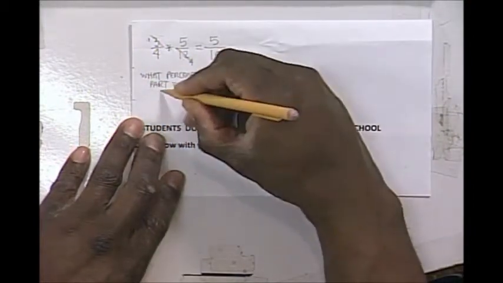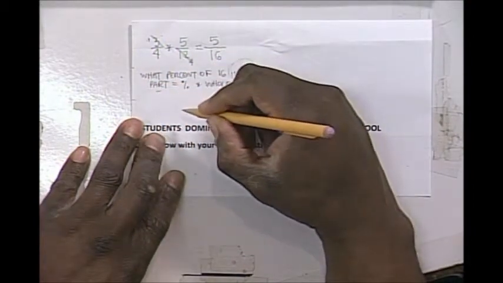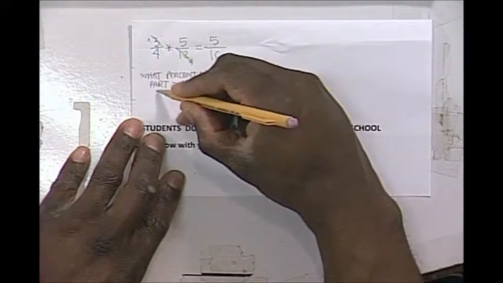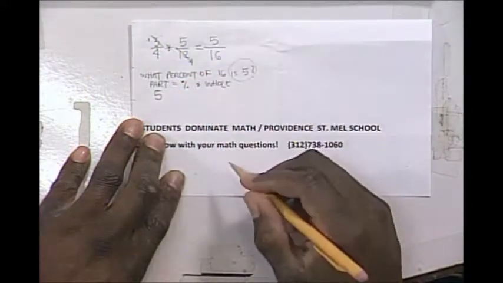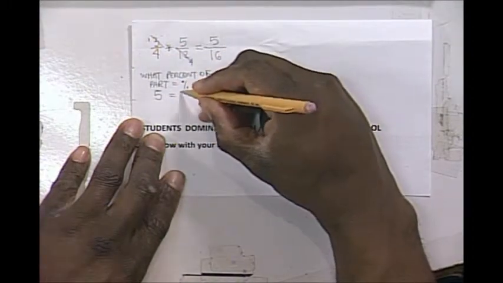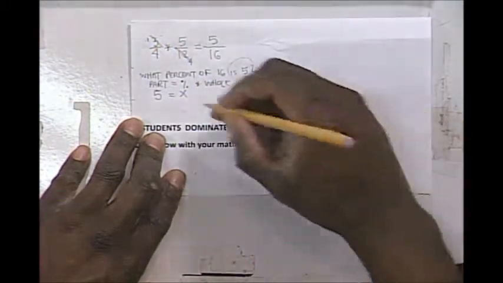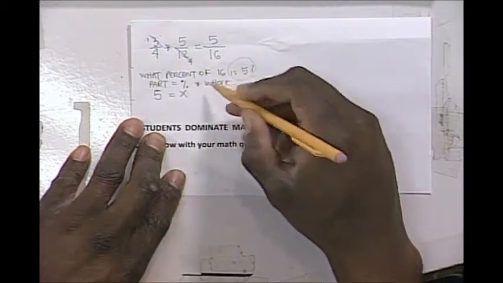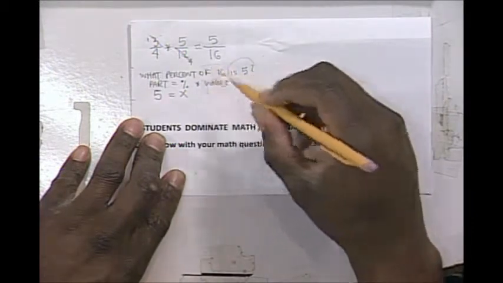Hello, can you hear me? Yes, I can. All right, so the part here is 5, is equal to the percent that you don't know times the whole, which is 16.